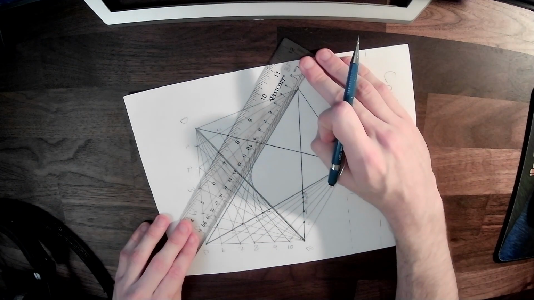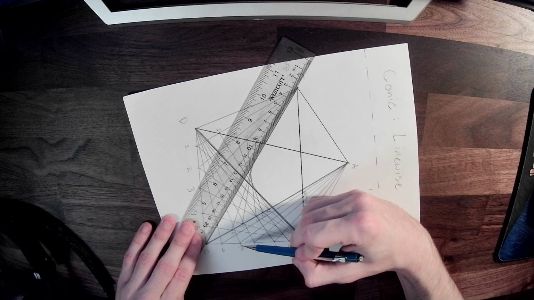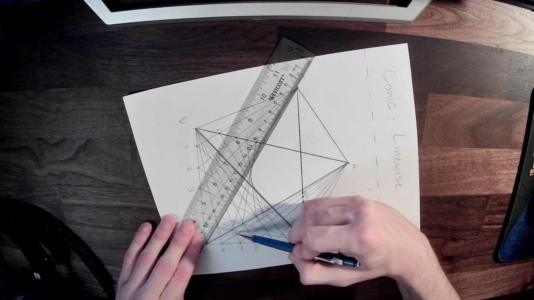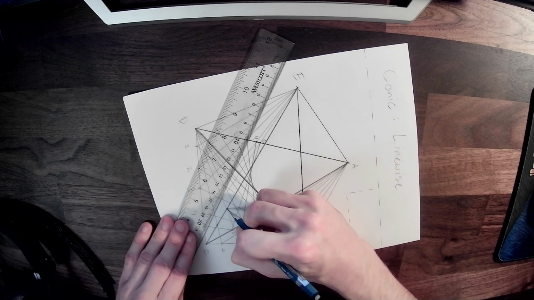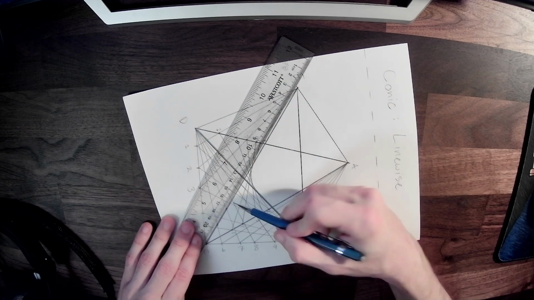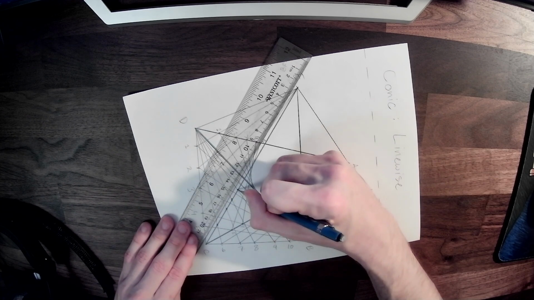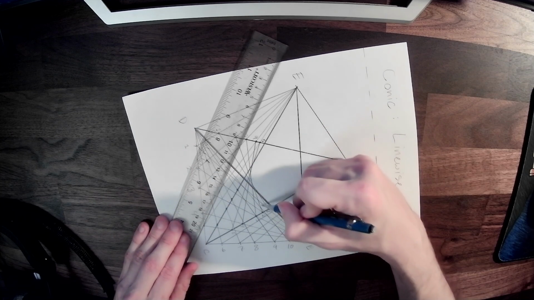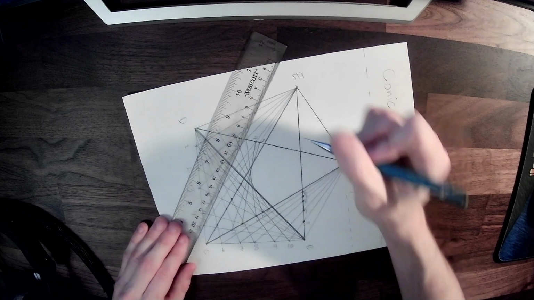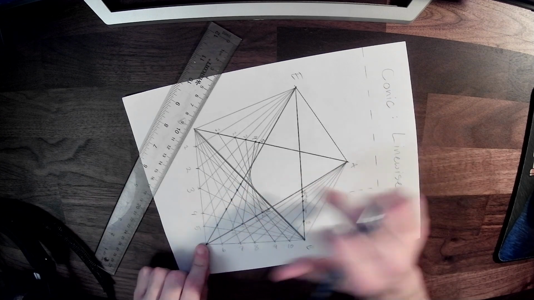So again, lay my ruler here, take 7, and really you want to do this every single time. Don't try and find the pattern up here. Take number 7, follow it back. Take number 8, follow it back. 9 goes there. 10. There are 2 points very close together, but for me it's this top one. Okay. So this is my other set of intersections.